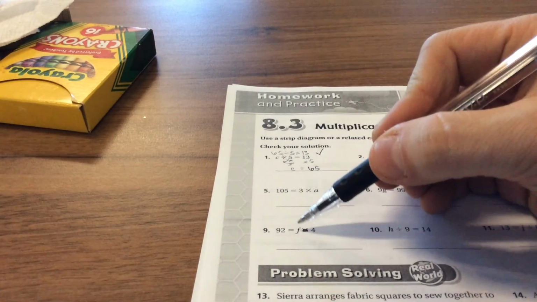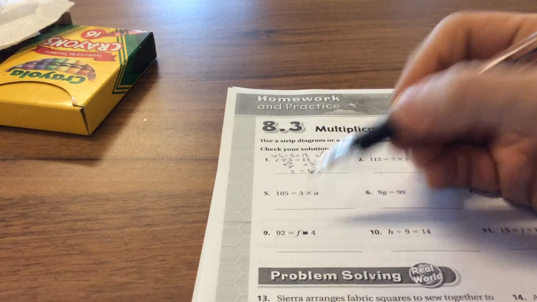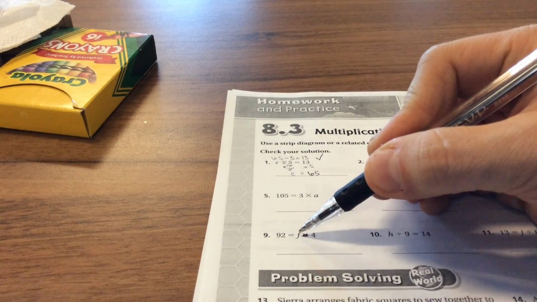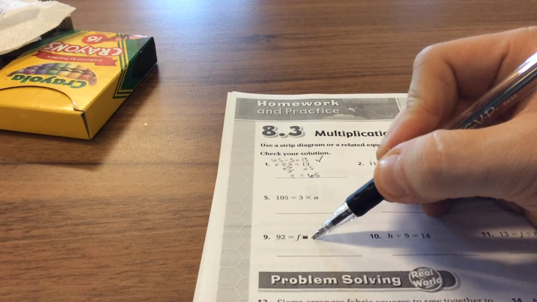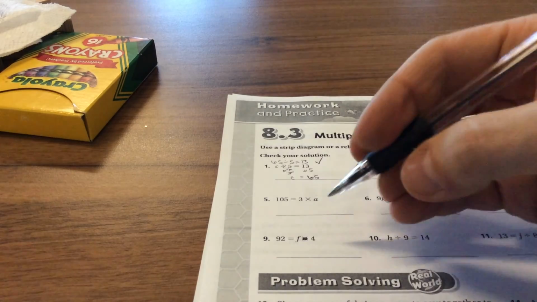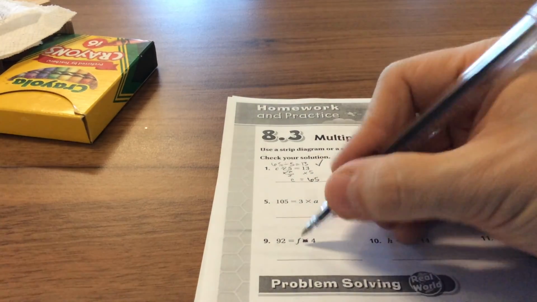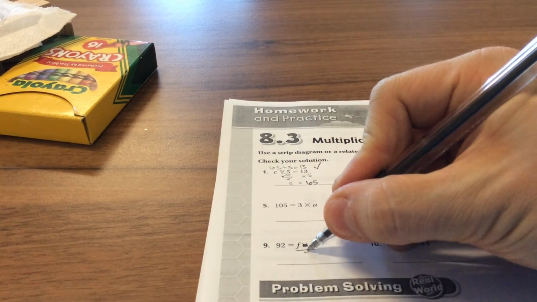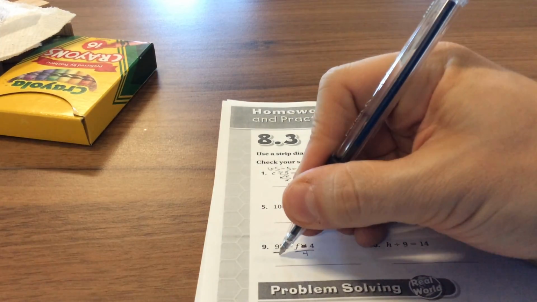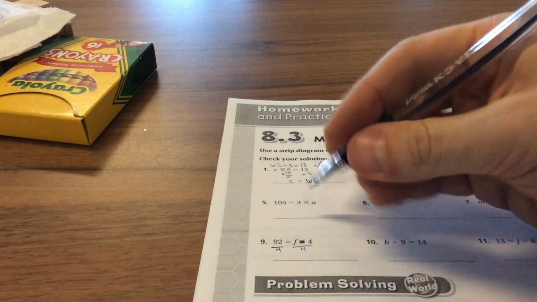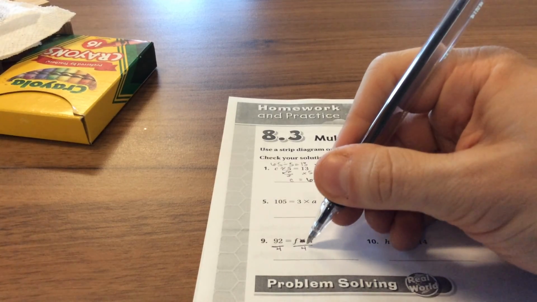So I don't know how much F is worth, but I know that F times 4 is equal to 92. So I'm going to divide both of those sides by 4. That leaves me with, well, 4 divided by 4 is 1.